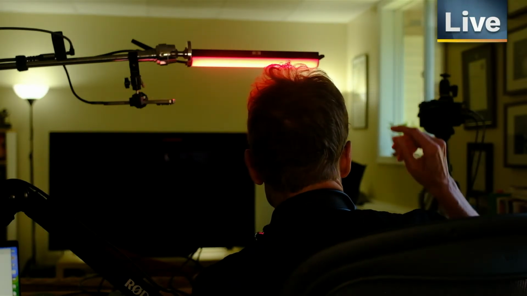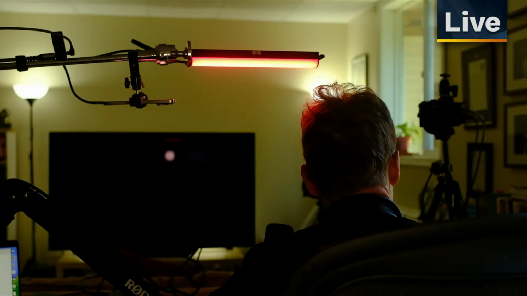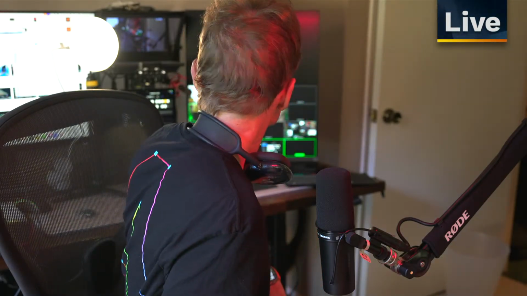I can't switch cameras from here. I guess I could. Okay, is that now? Yeah, okay, so that's now back camera.